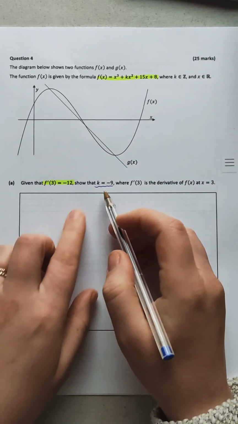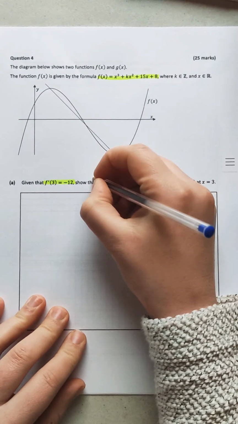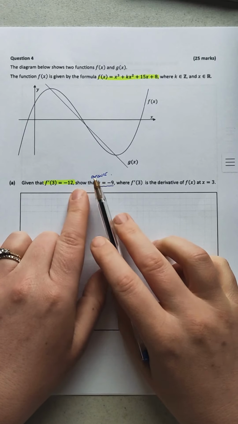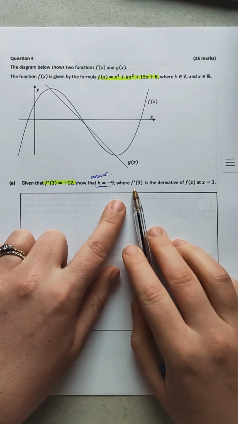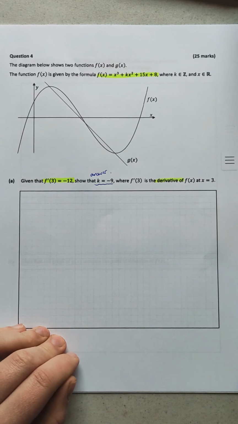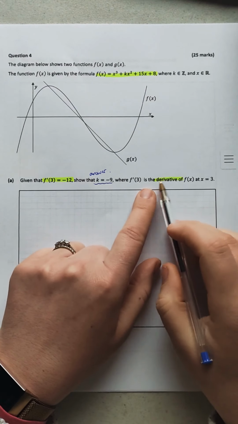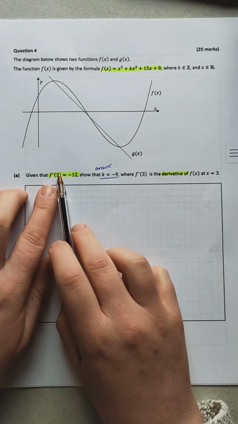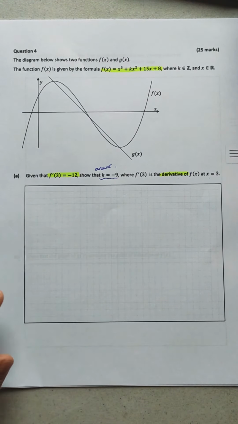So I have to show that. That is my answer. You can't start with that. They're giving you the answer and you have to show it. Where f dashed of 3 is the derivative. What am I thinking? dy dx, or f dashed of x, differentiate at x is equal to 3. So you differentiate, sub in that and put it equal to minus 12.